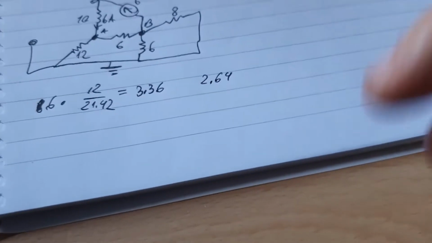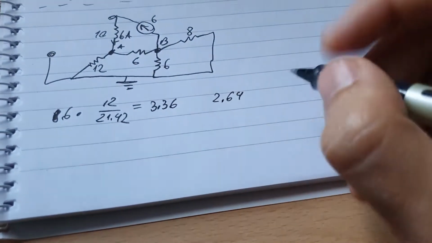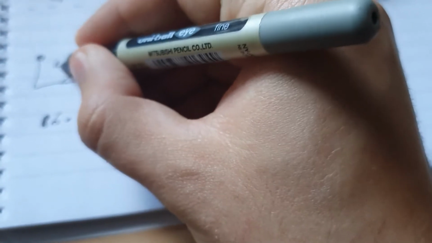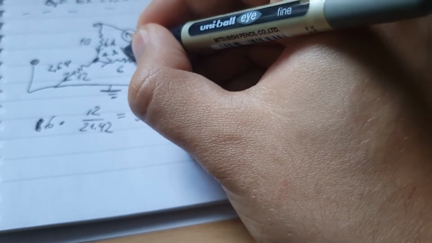Okay, so the 2.64 goes in this way, and in this way it goes the 3.36.